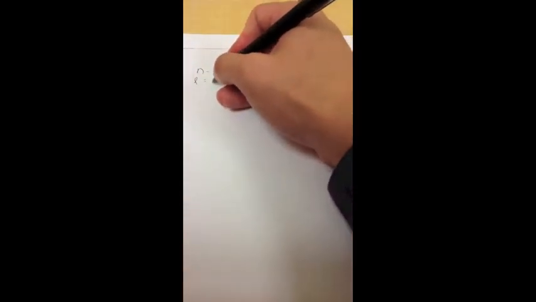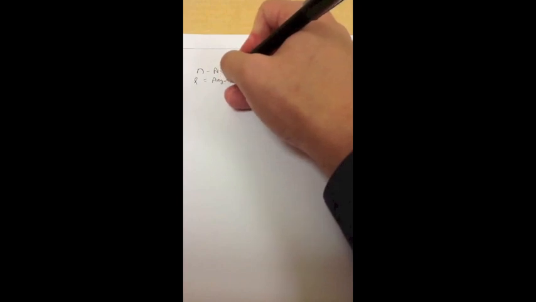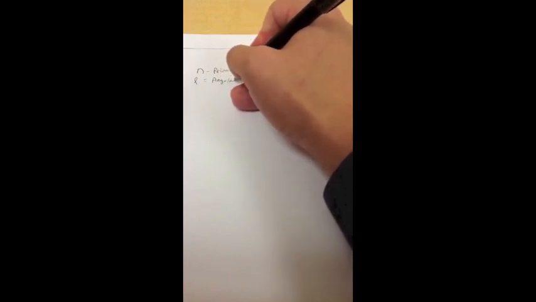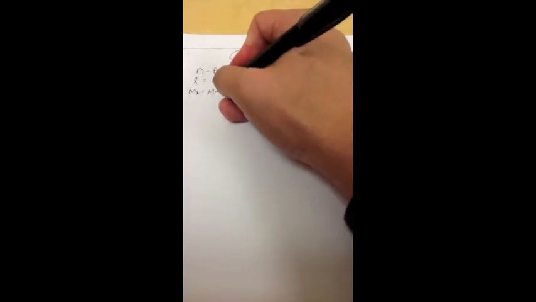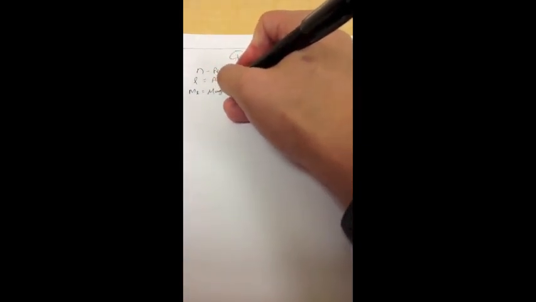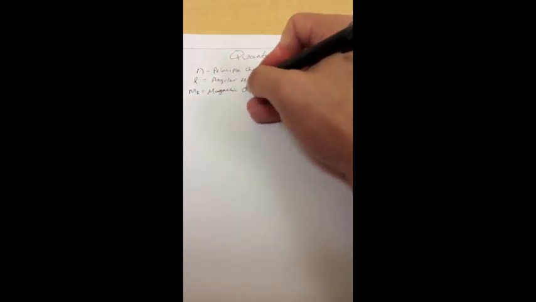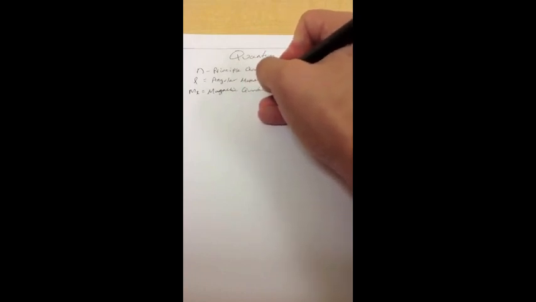The second is labeled with a cursive L looking guy, and that's your angular momentum. Next is an M sub L, and that is your magnetic quantum number.